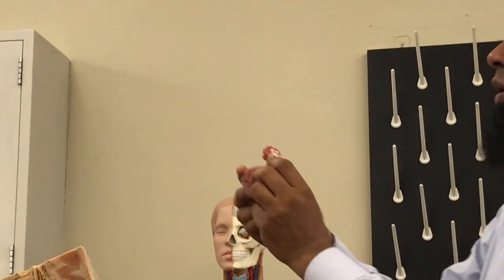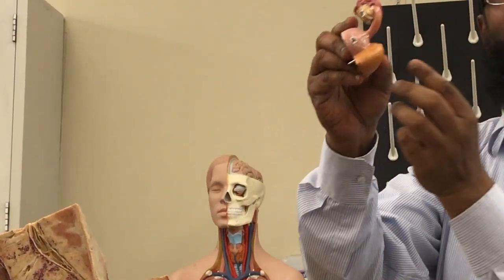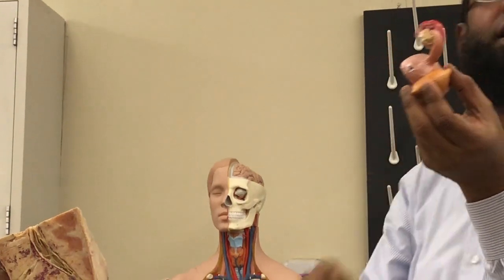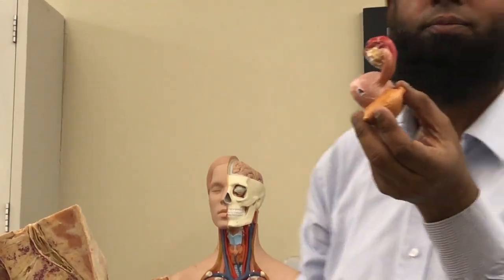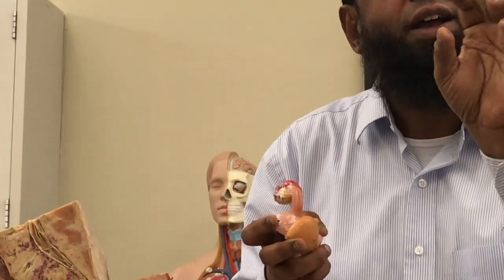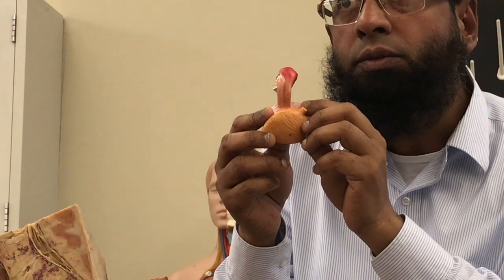Now tell me, in this scenario, which would be the ovarian ligament and which would be the fallopian tube? One behind. If you have any doubt, this is my advice: just rotate the specimen.